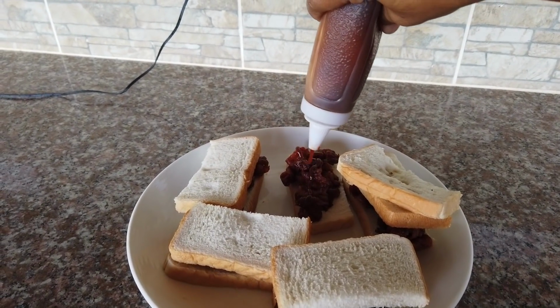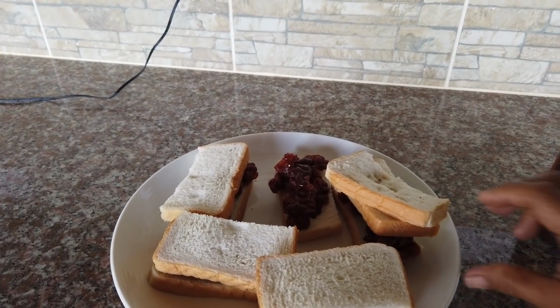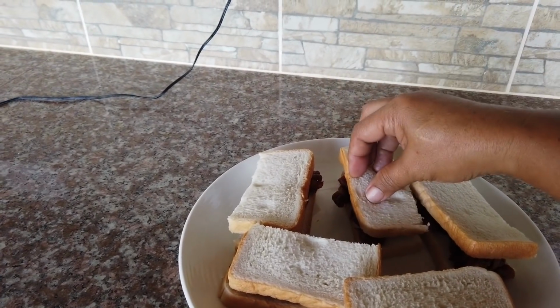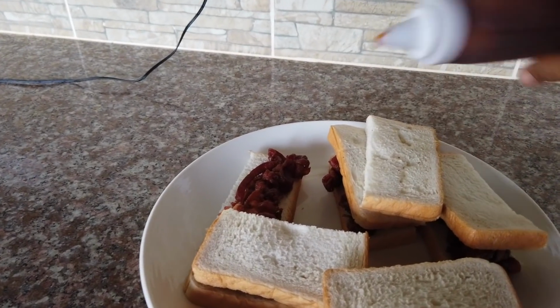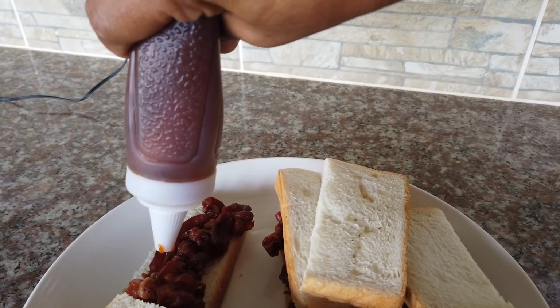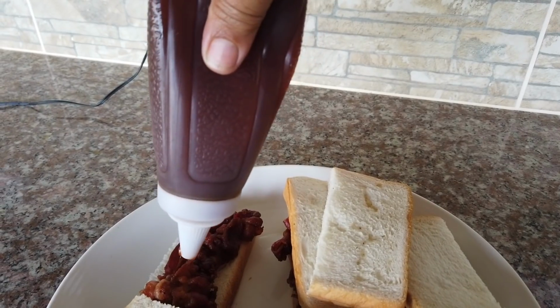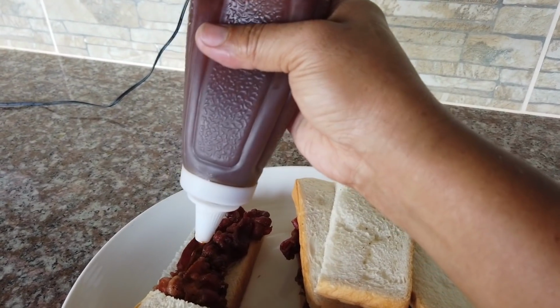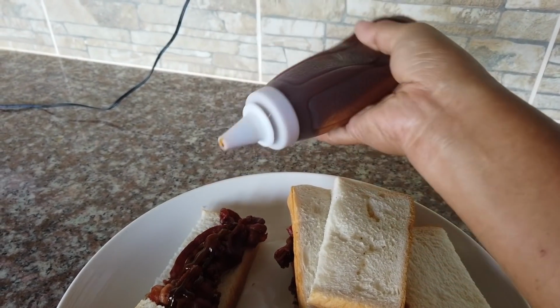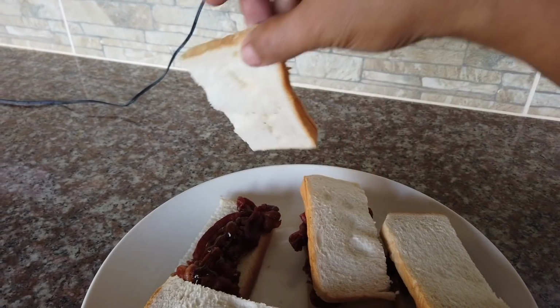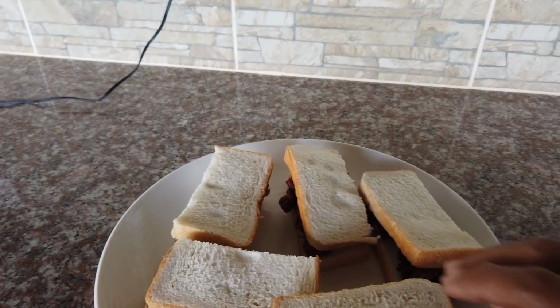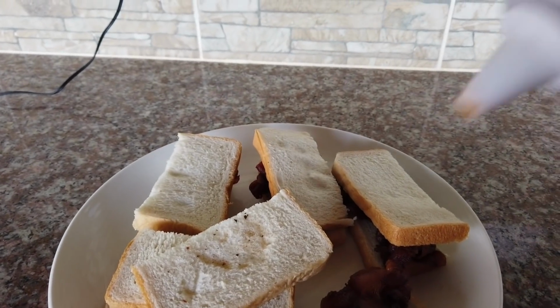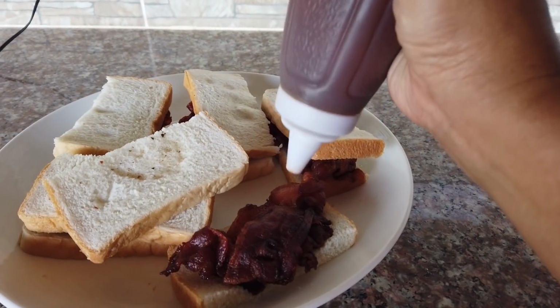So I get him this bacon sandwich with the bread cut in soldiers and a little bit of barbecue sauce. This is how I do my bacon, crispy fried brown, and a little bit of barbecue sauce. So it's not too much.